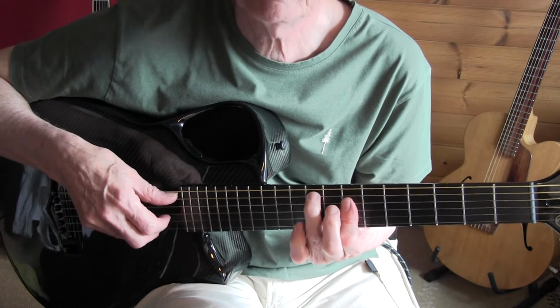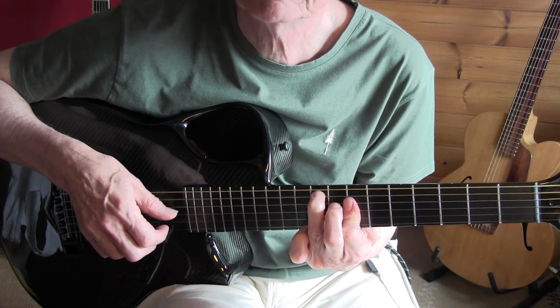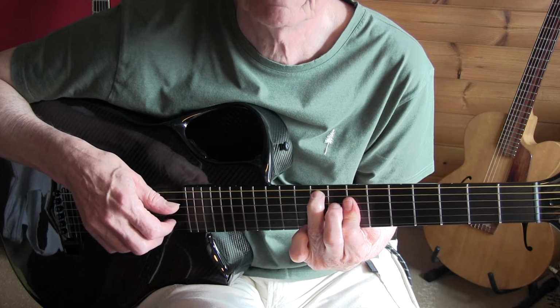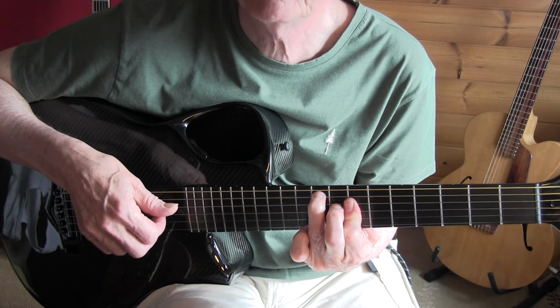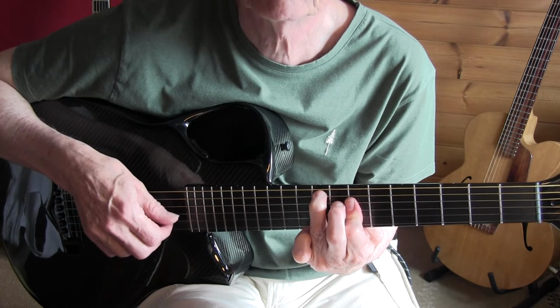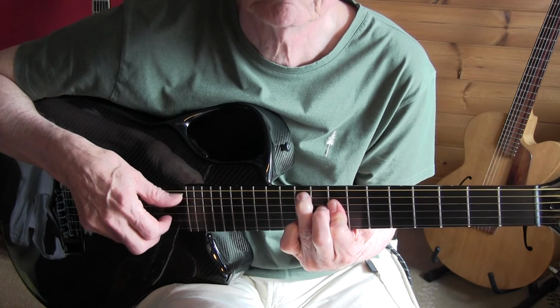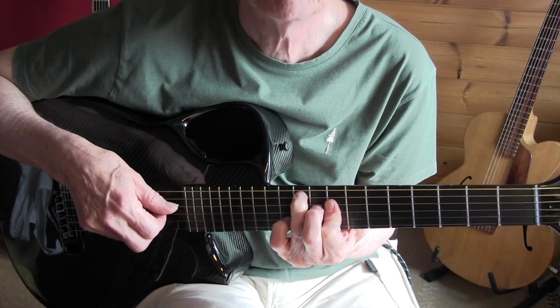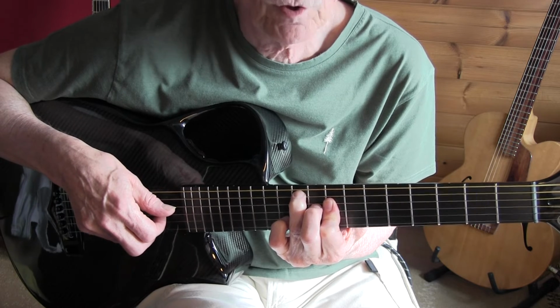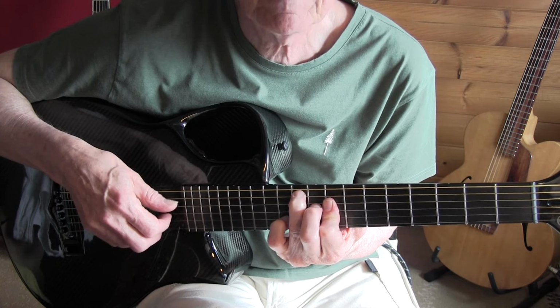And then you go down again. Again that open, first string. Again that we move the chord up in bar 47.